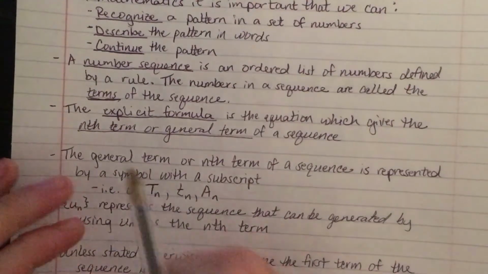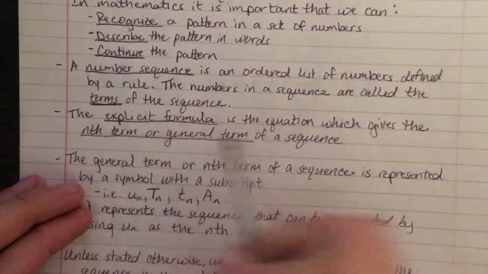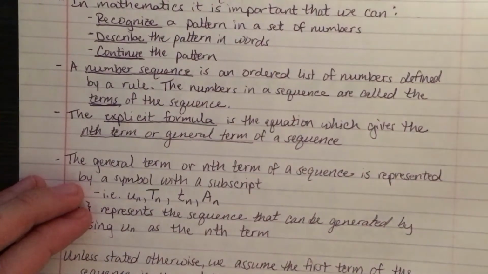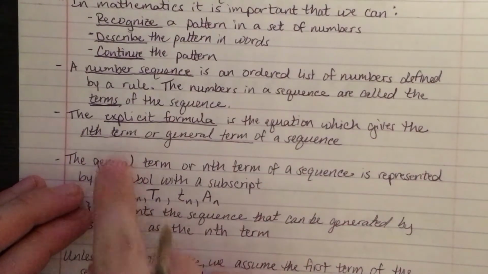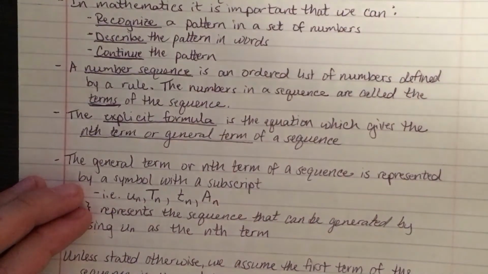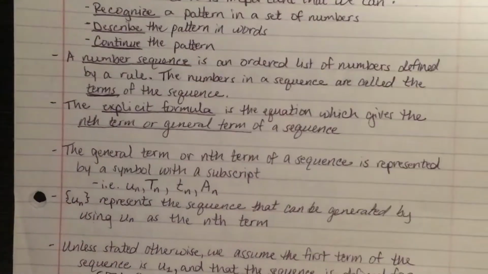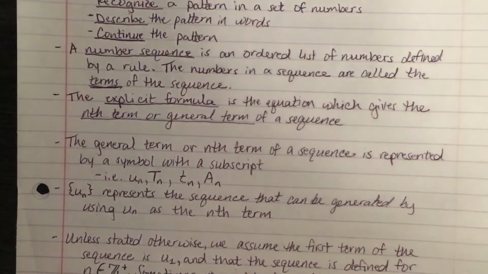So then when we're talking about the explicit formula, when we use that word, that's the equation that's going to give you the nth term or a general term of a sequence. And we'll get more into the explicit formula here in a little bit, but just some vocabulary so that we know what we're talking about with this stuff.